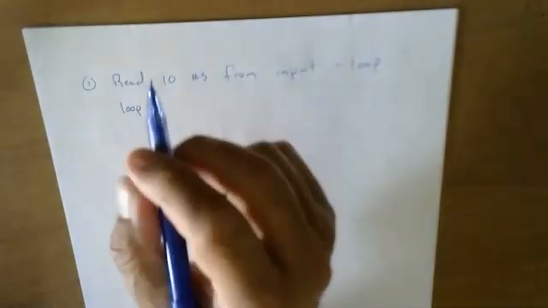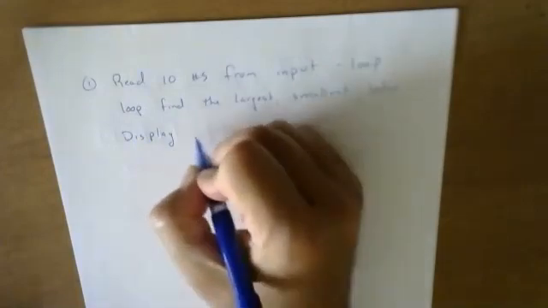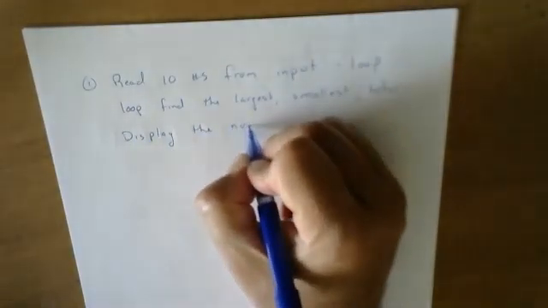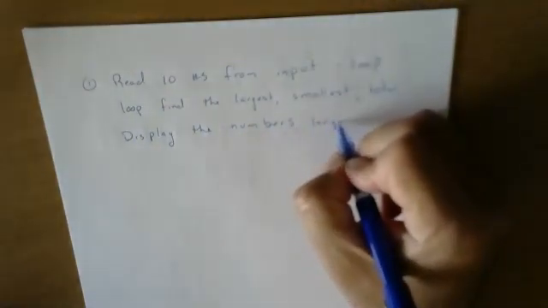Next thing I want you to do is create a loop that will run through the array and find the largest. We can do this all in one loop. We don't have to have multiple loops. The largest, the smallest, and the total of the 10 numbers, okay? And then I want you to display the numbers, and of course, the largest, the smallest, and the total.